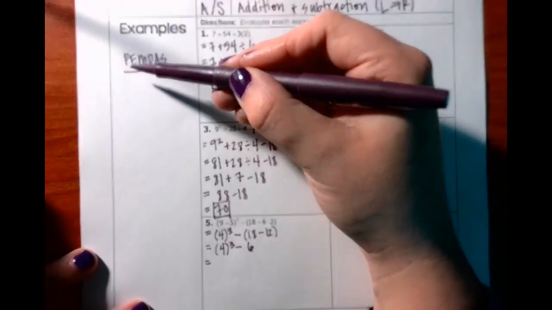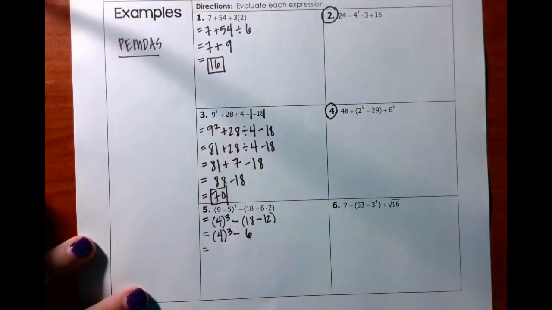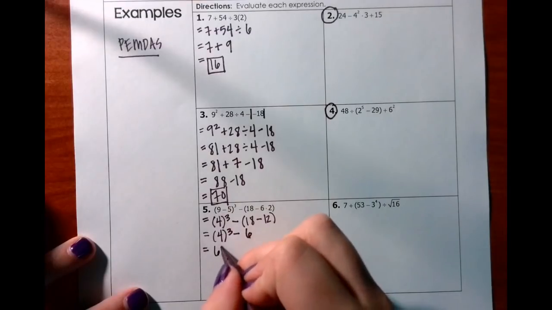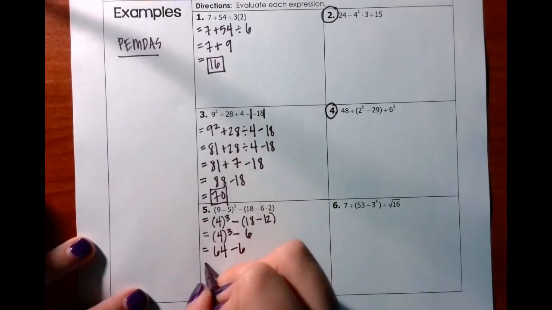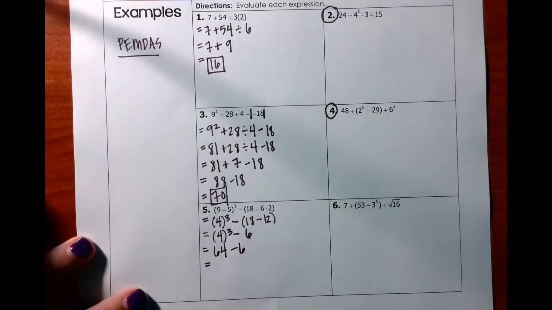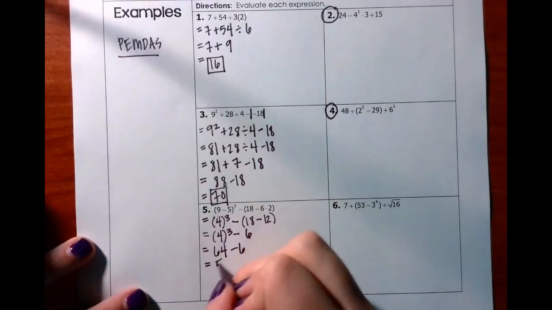Now the next thing is E, so exponents. I've got exponents right here. Now remember, 4 cubed is not 4 times 3. It's 4 times 4 times 4, which is 64. Minus 6. 64 minus 6 is 58.